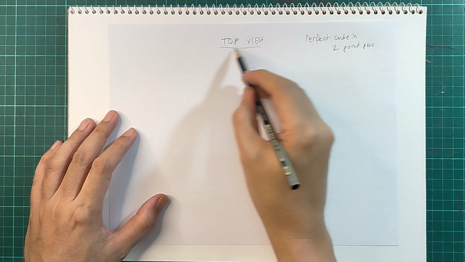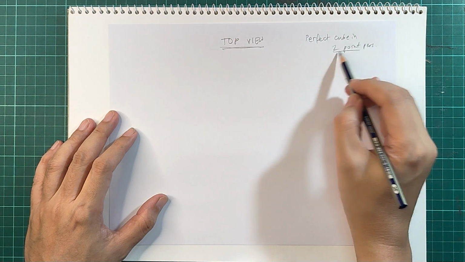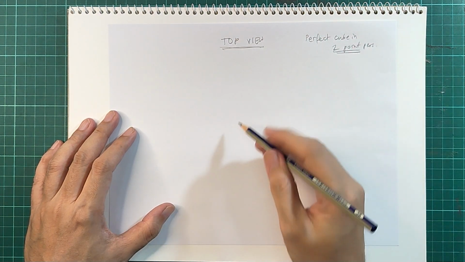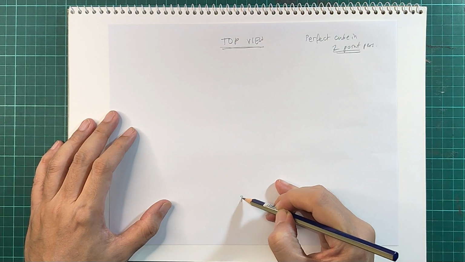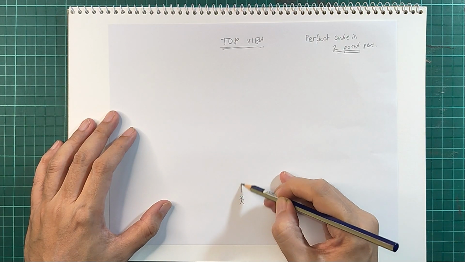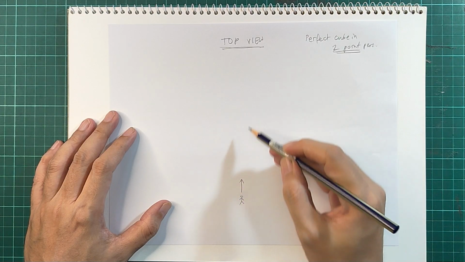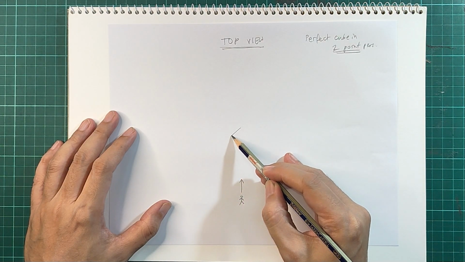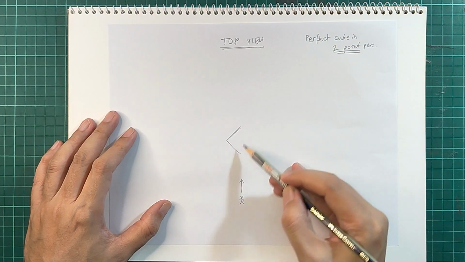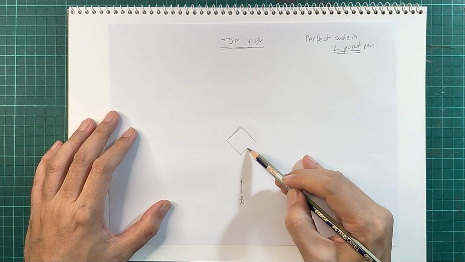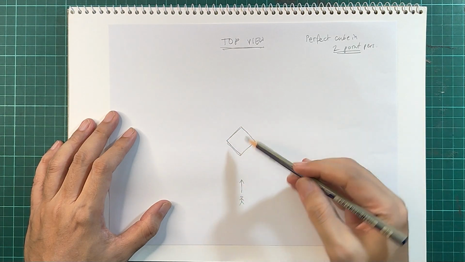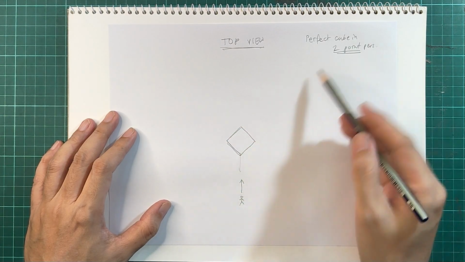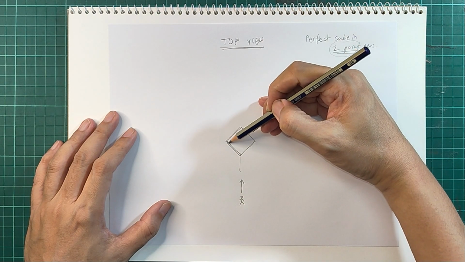Because this is a top view and we're doing 2-point perspective, you know that if a person is standing here and looking in this direction, from the top view the perfect cube would be a diamond, and the corner is facing the viewer because we are in 2-point perspective.